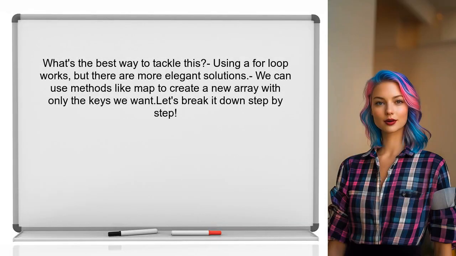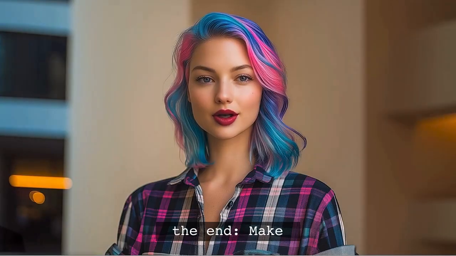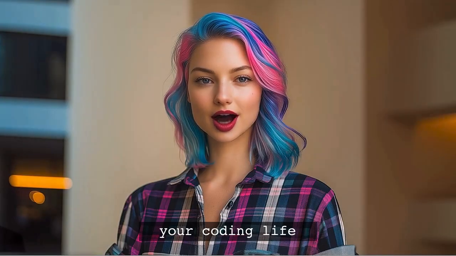So what's the best way to tackle this? Using a for loop works, but there are more elegant solutions available in JavaScript. We can use methods like map to create a new array with only the keys we want. Let's break it down step by step. And stick around. I have a quick tip at the end that will make your coding life even easier.